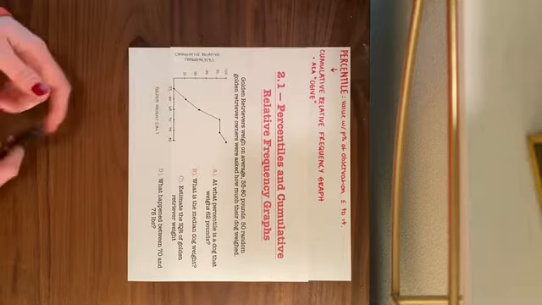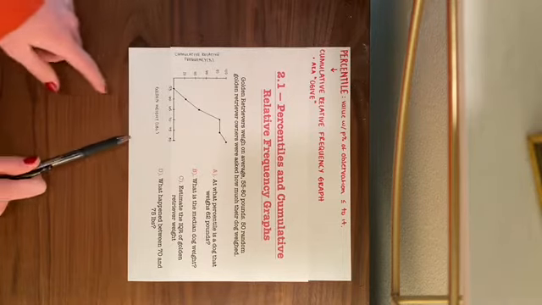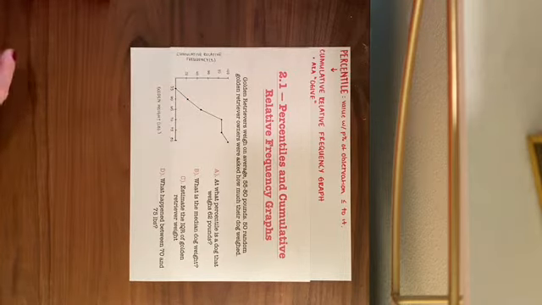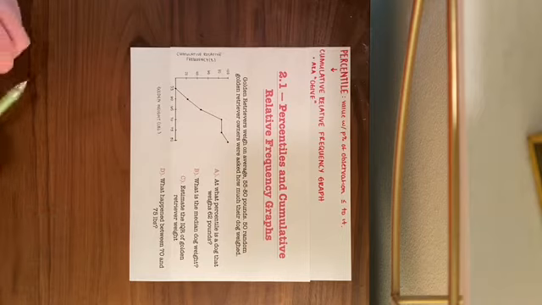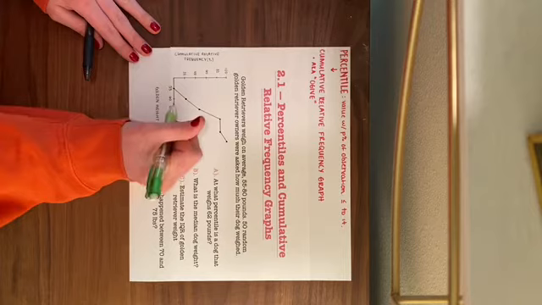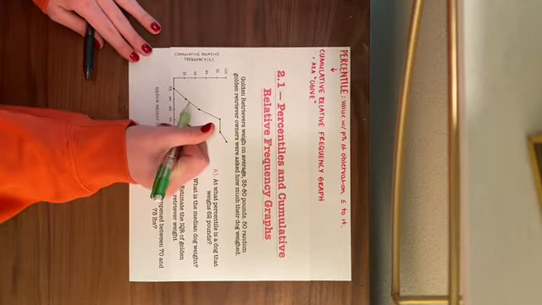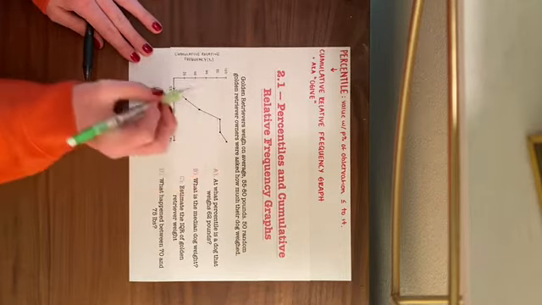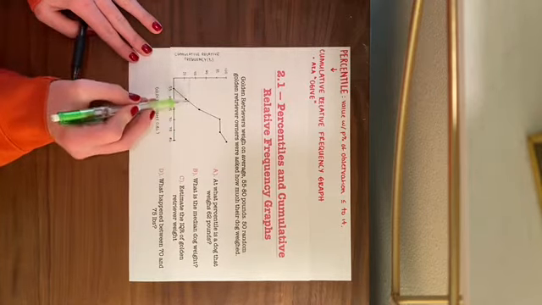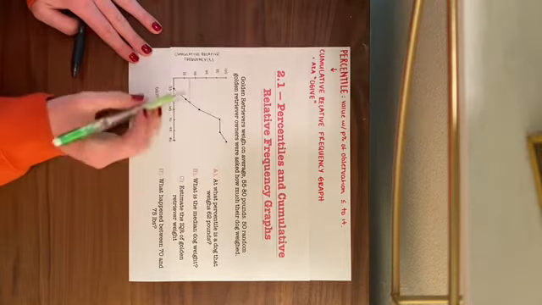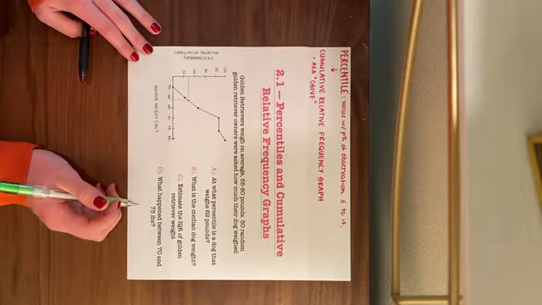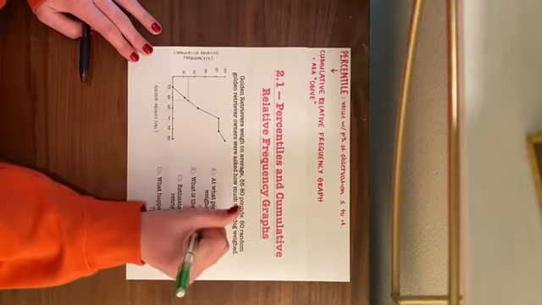The graph points are plotted on the given line where the value and the percentile correspond. To find percentile in the first problem, we find the value that we've been given, which is 62. We find that on this axis right here, and then we find where that value and the percentile correspond on the line. And so we get about 30. So a dog that weighs 62 pounds is at the 30th percentile.